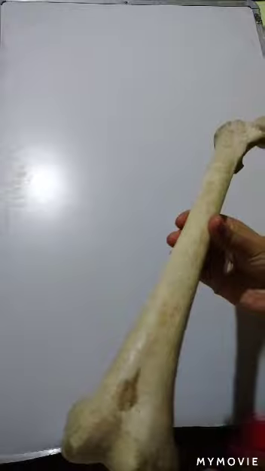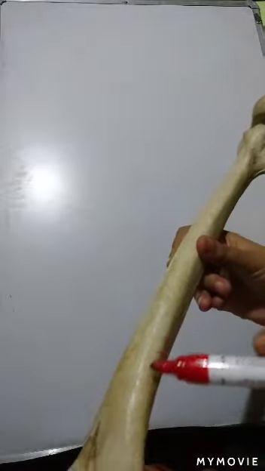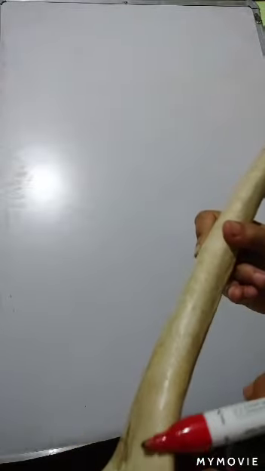Similarly, the surfaces are anterior surface, medial surface, lateral surface, and popliteal or posterior surface. This is the lower 1/3 of the shaft.